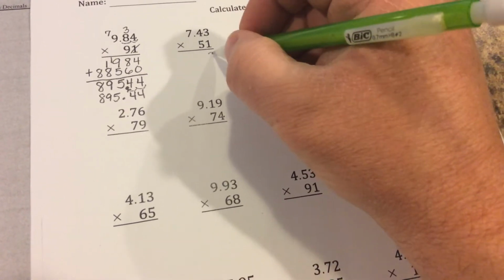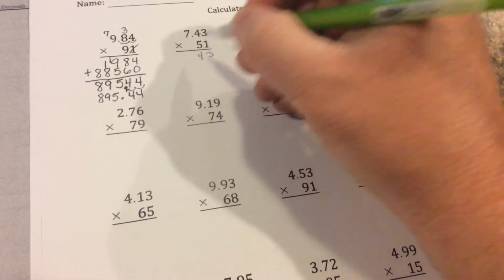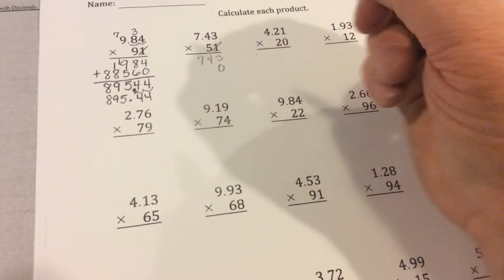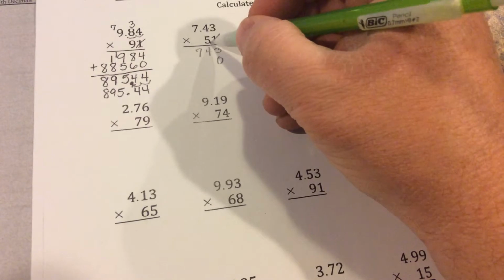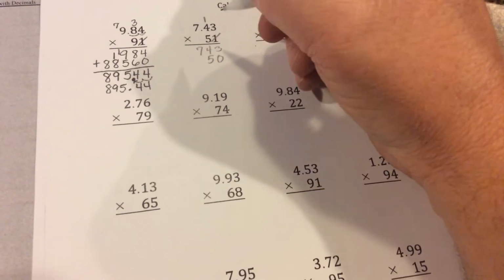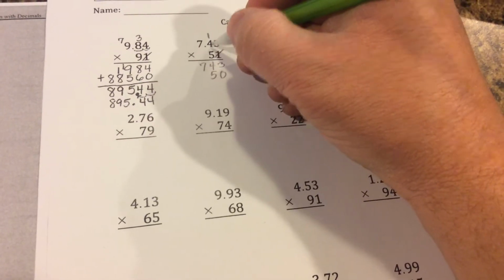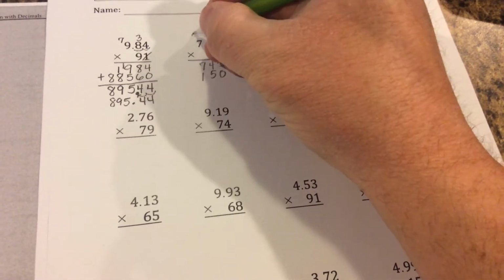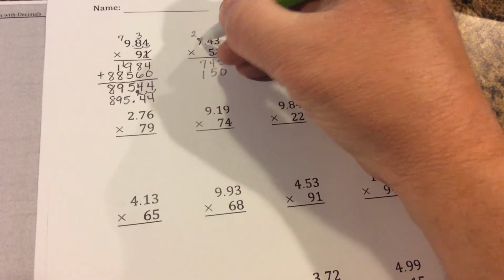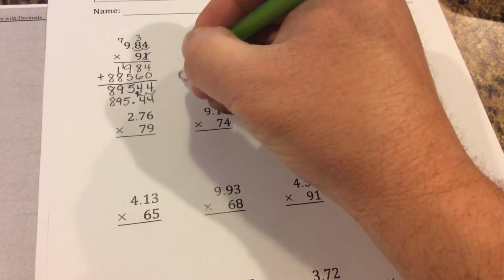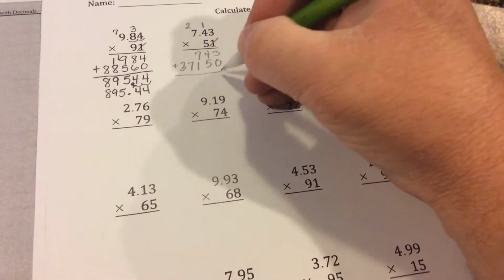1 times 3 is 3, 1 times 4 is 4, 1 times 7 is 7. We're done with the ones. We can zero that out. 5 times 3 is 15. Regroup that 1. 5 times 4 is 20. Plus 1 is 21. Regroup our 2. 5 times 7 is 35. Plus 2 is 37. Add those together.